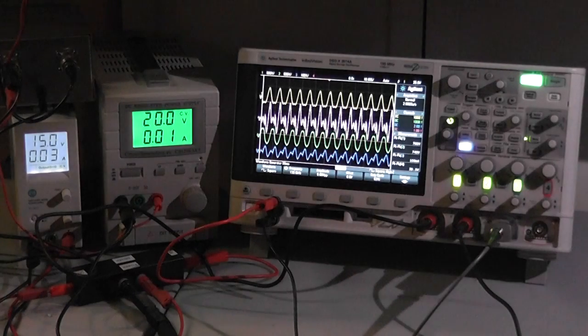Hello everybody. I would like to show you today power measurements on a symmetrically arranged bipolar Tesla coil, and compare that with an asymmetrical bipolar Tesla coil.